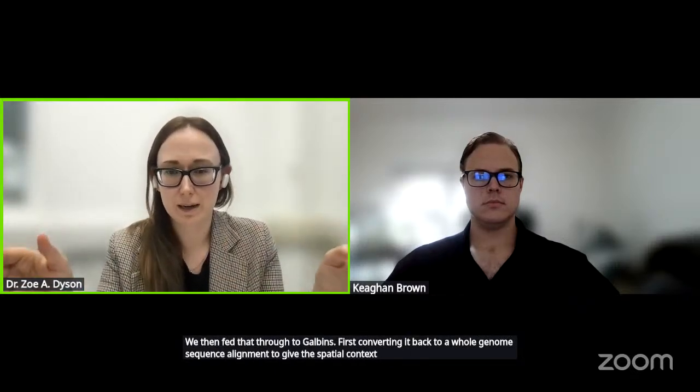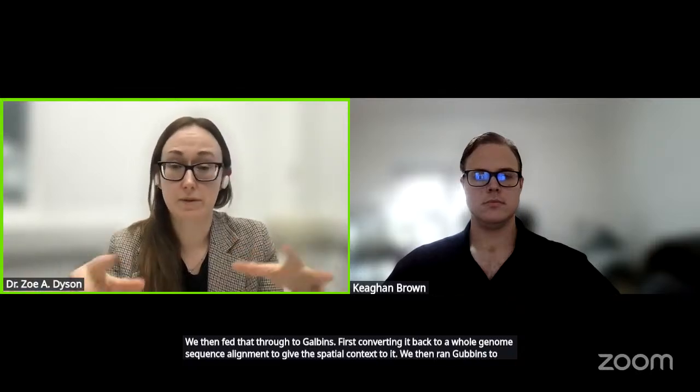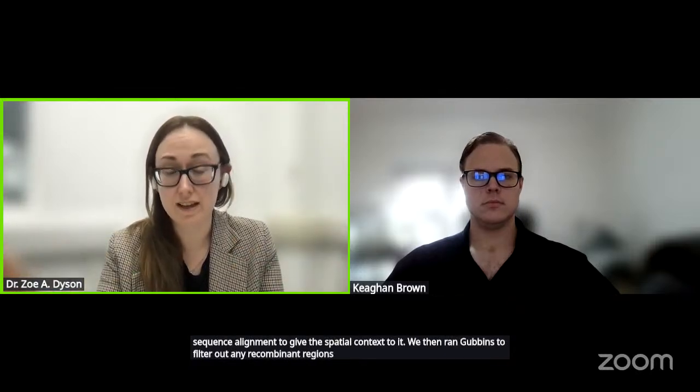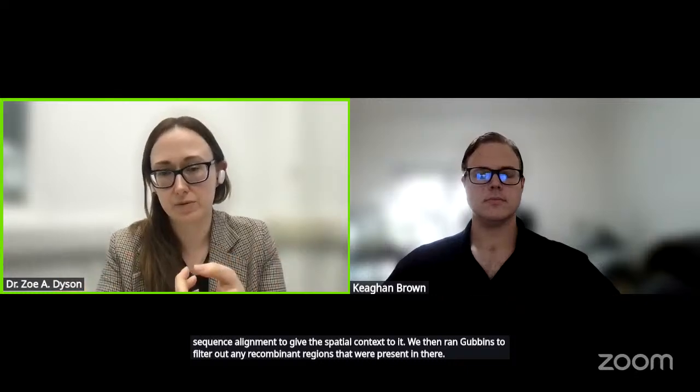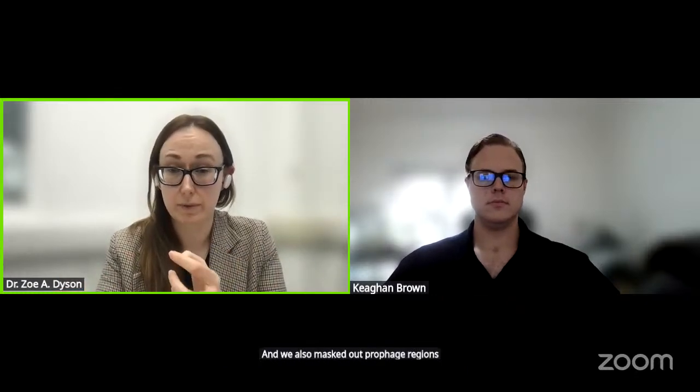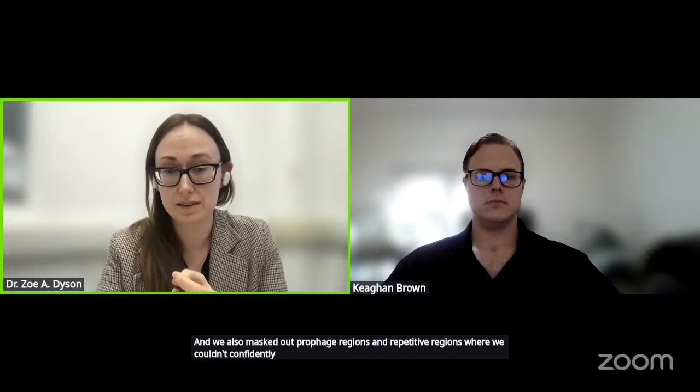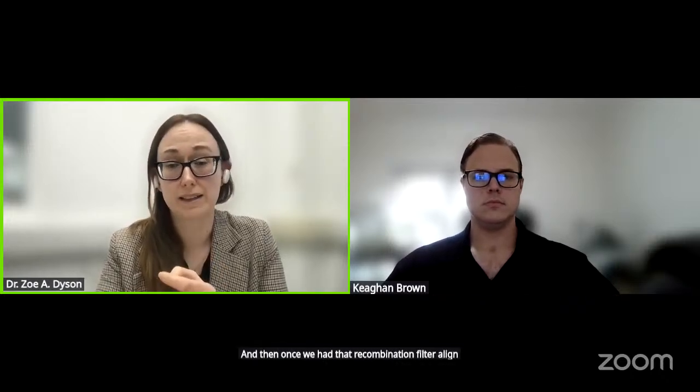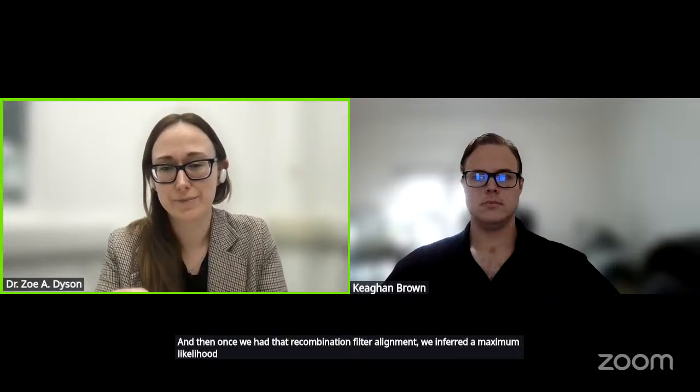We then ran Gubbins to filter out any recombinant regions that were present in there. And we also masked out prophage regions and repetitive regions where we couldn't confidently call SNPs before we did that. And then once we had that recombination-filtered alignment, we inferred a maximum likelihood tree using RAxML. I hope that helps.